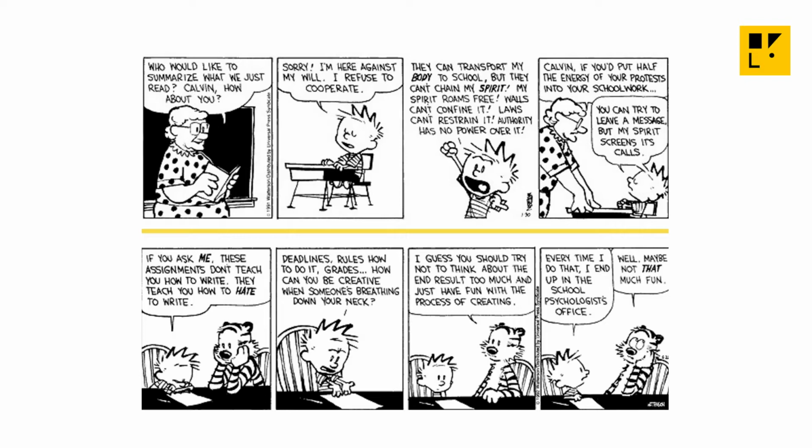Second example. Calvin: If you ask me, these assignments don't teach you how to write. They teach you how to hate to write. Deadlines, rules, how to do it, grades. How can you be creative when someone's breathing down your neck? Hobbes responds: I guess you should try not to think about the end result too much and just have fun with the process of creating. Calvin: Every time I do that, I end up in the school psychologist's office. Hobbes: Well, maybe not that much fun.